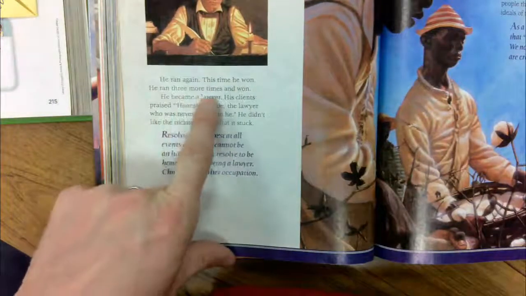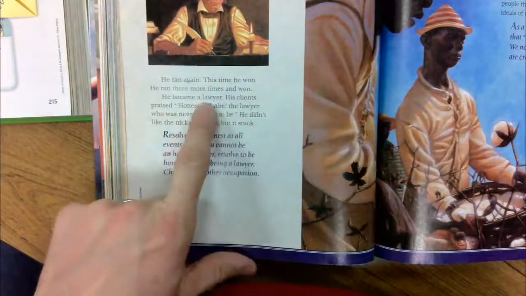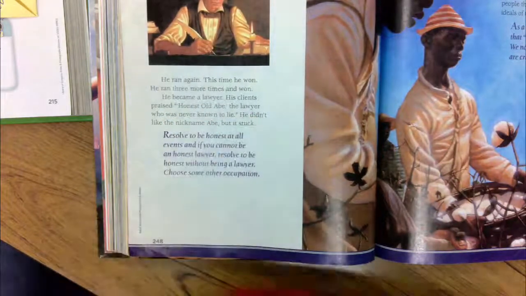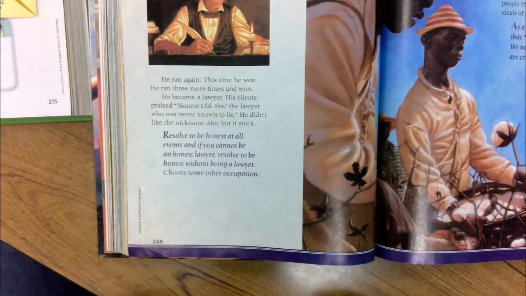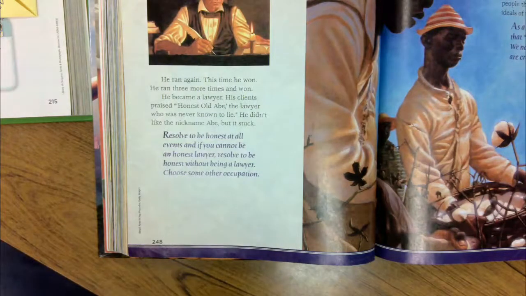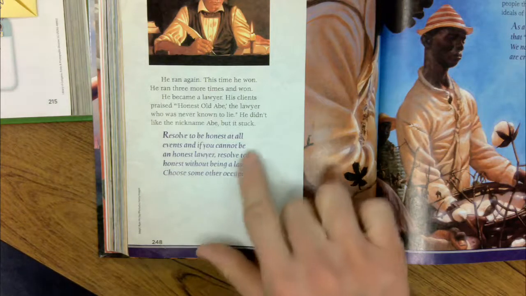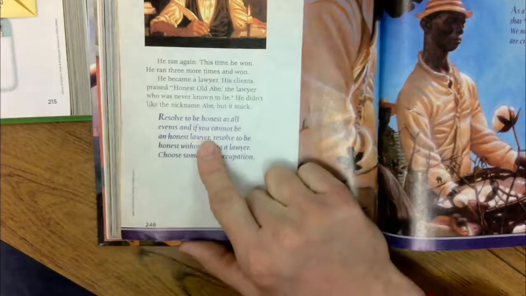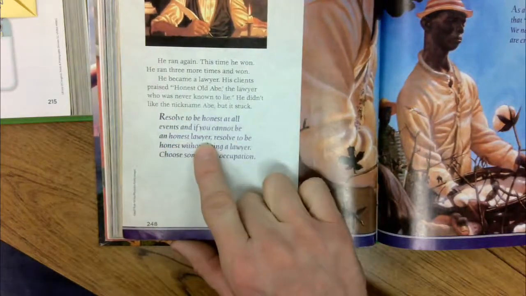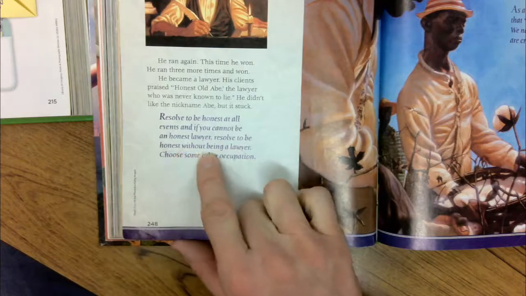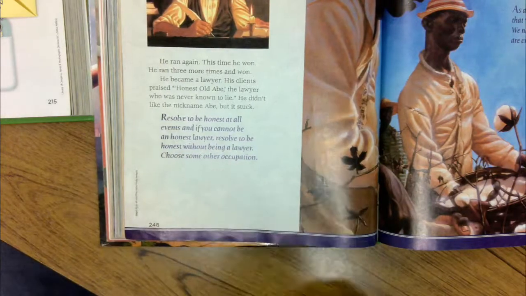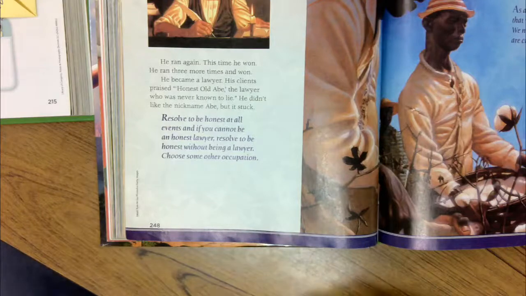He ran three more times and won. He became a lawyer. His clients praised honest old Abe, the lawyer who was never known to lie. He didn't like the nickname Abe, but it stuck. "Resolve to be honest at all events, and if you cannot be an honest lawyer, resolve to be honest without being a lawyer. Choose some other occupation." So in other words, he says honesty is the best. I wonder if that wouldn't be something that we should continue to work on, honesty.